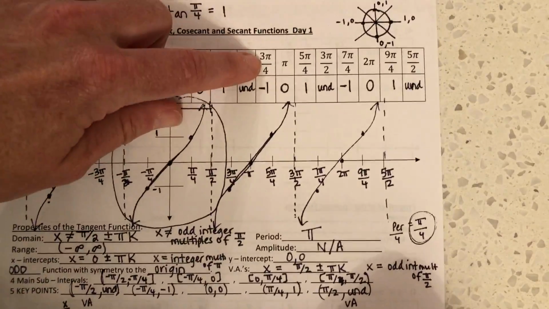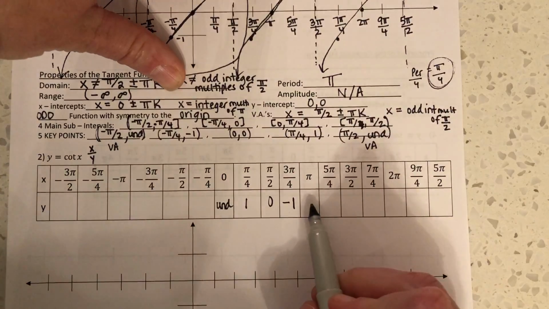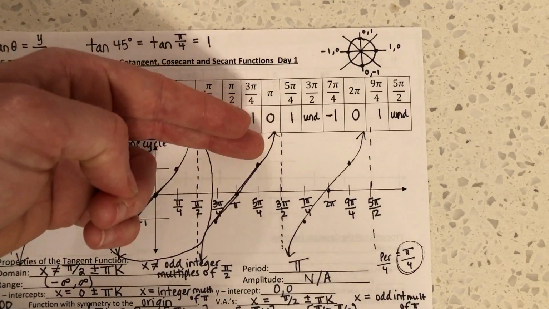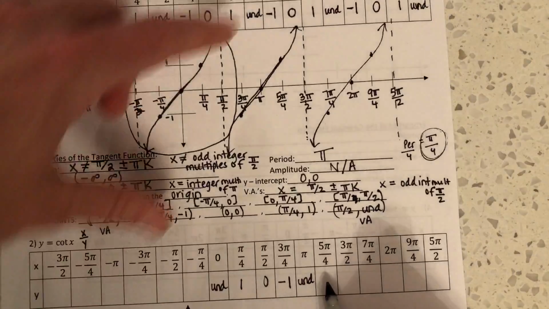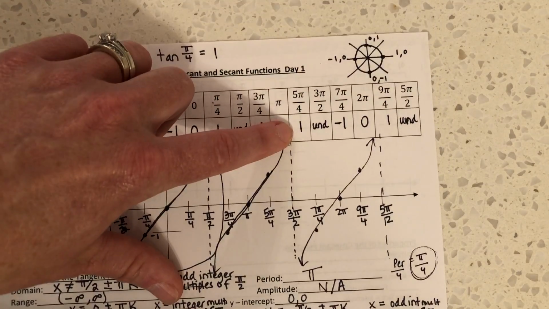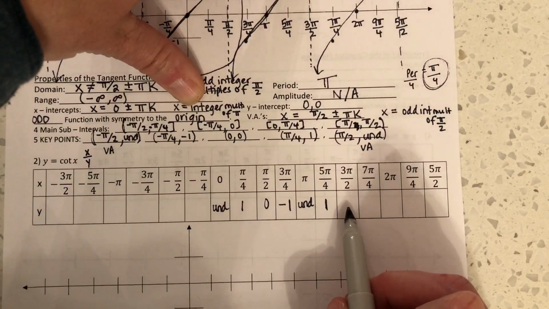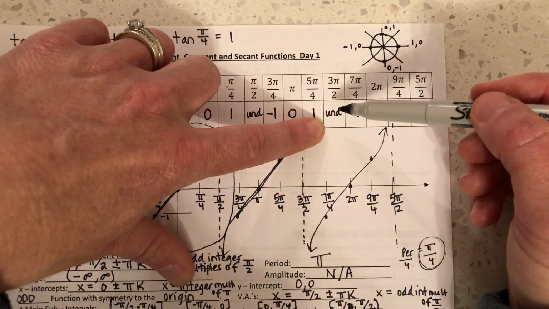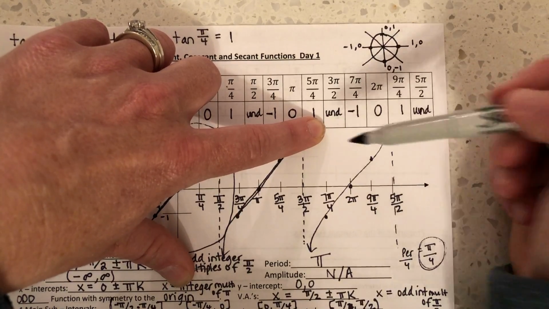All right, 3 pi over 4 goes in, and then the reciprocal of negative 1 comes out, so that's negative 1 still. All right, when pi goes in, when pi went in, 0 came out, so the reciprocal of 0 is undefined. So now an undefined comes out. All right, when 5 pi over 4 goes in, the reciprocal of 1 will come out, which is 1. All right, when 3 pi over 2 goes in, the reciprocal of undefined will come out. Well, if it was undefined, it was something divided by 0. So flip that over, now it's 0 divided by something, and that's 0.